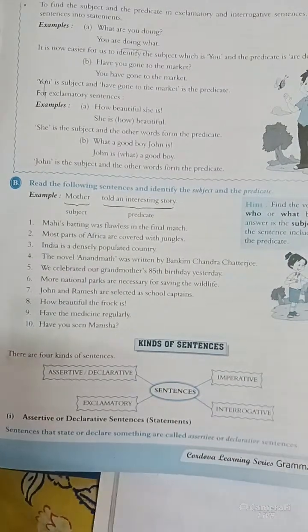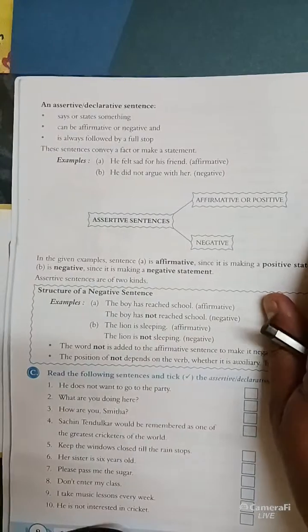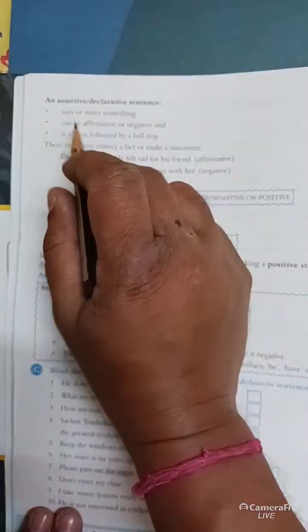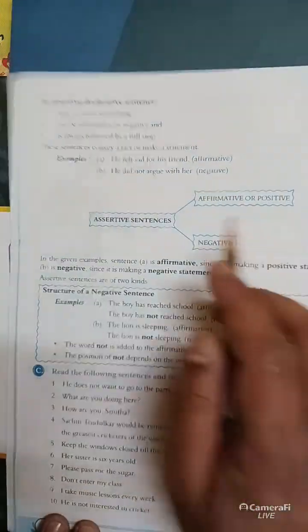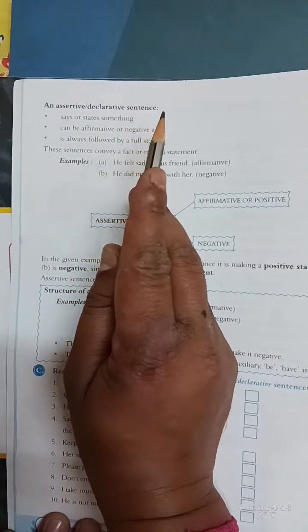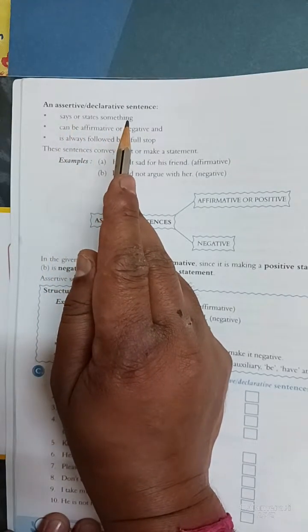Now, let us come to the sentences one by one in our book. First one is assertive sentence. What does an assertive sentence do? An assertive sentence or declarative sentence says or states something.